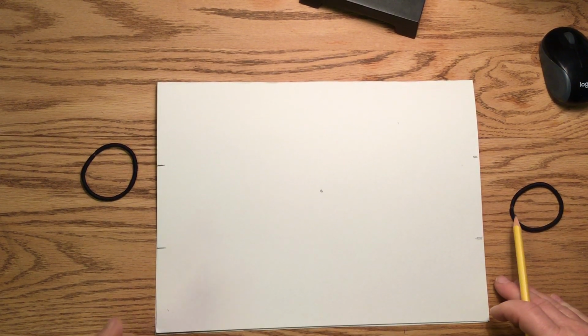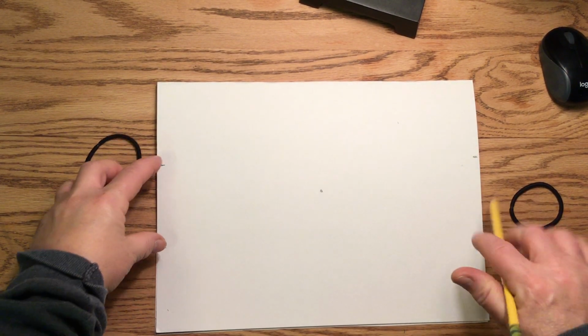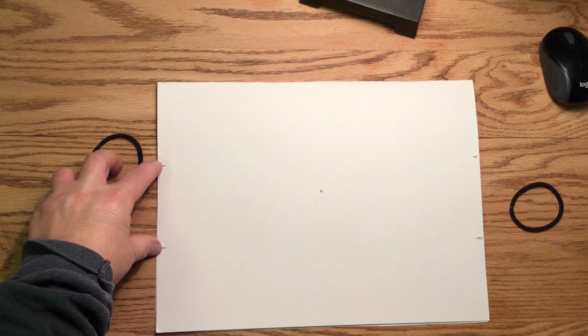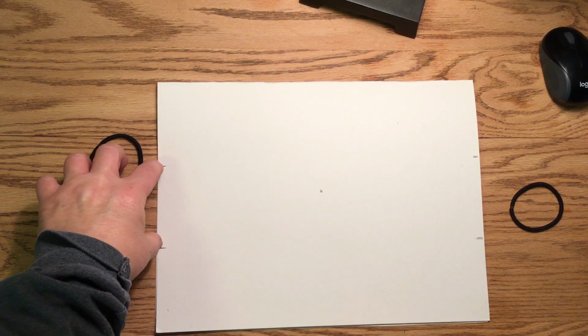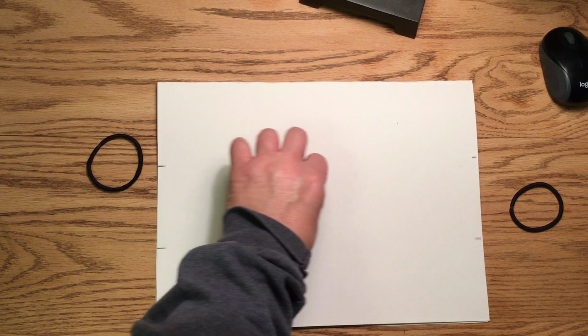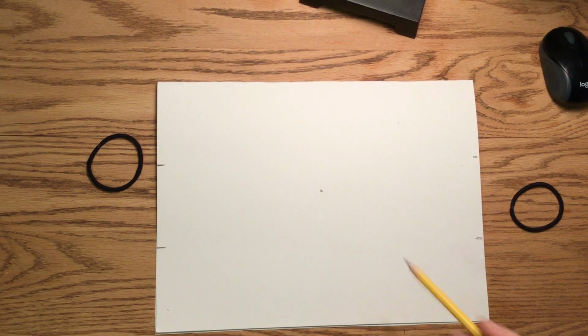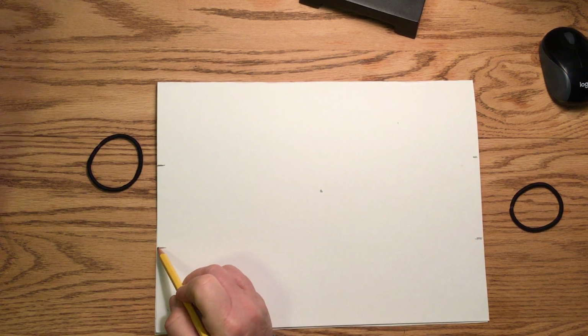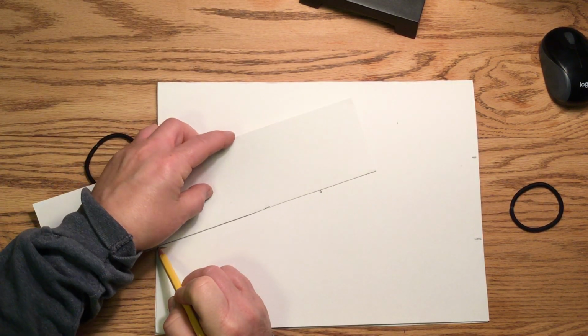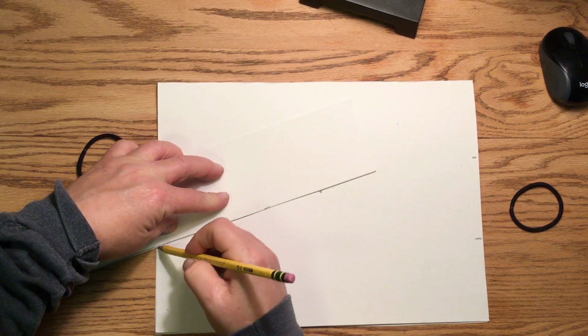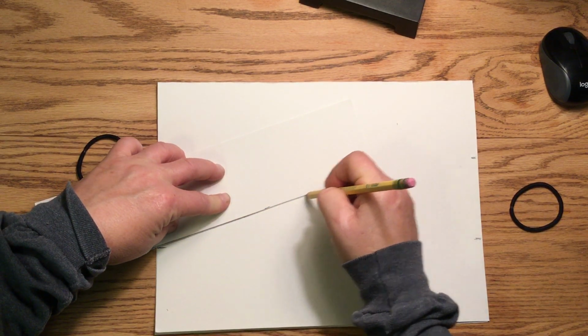So this is the guide for how big our letters are going to be, and then we're going to draw the line to the vanishing point to show how small our letters are going to get. So we're going to go from this dash to the vanishing point, and we're going to draw a pretty light line.